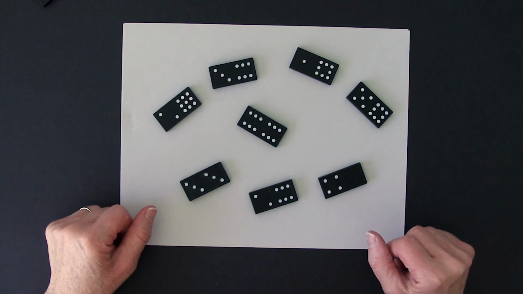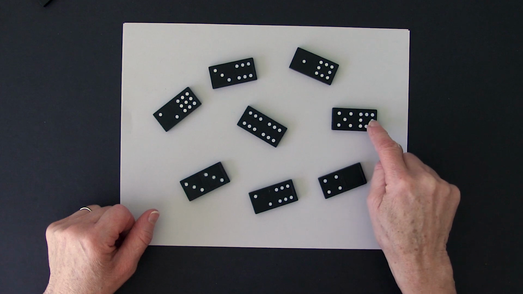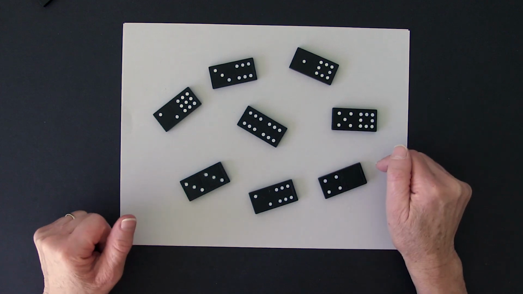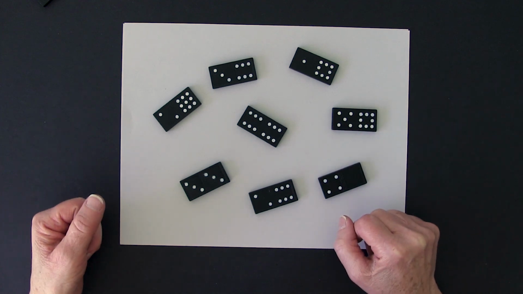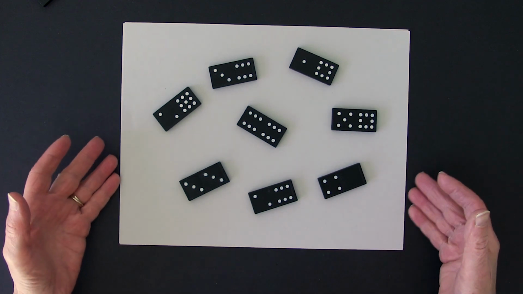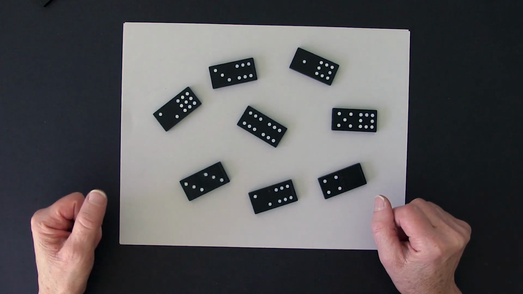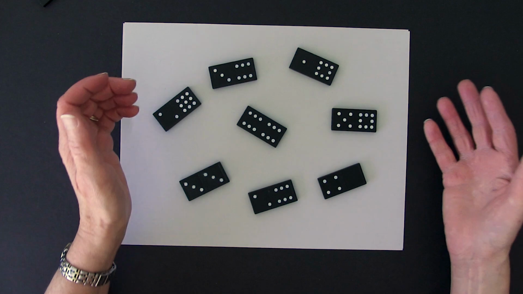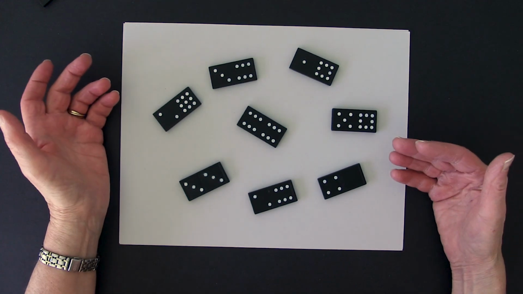These are dominoes. You will notice that each domino has two sides. On each side, you'll see a quantity of dots that we refer to as pips. One of the ways in which we can use the dominoes is to take the quantities on the sides to help us create numbers that then we can add or subtract.